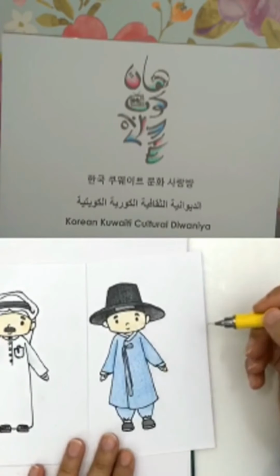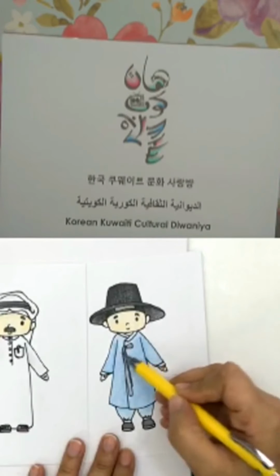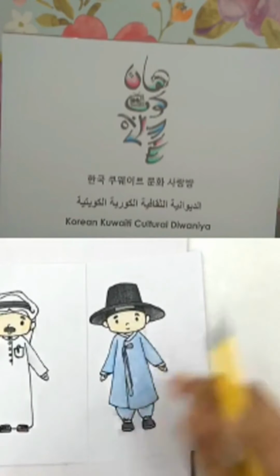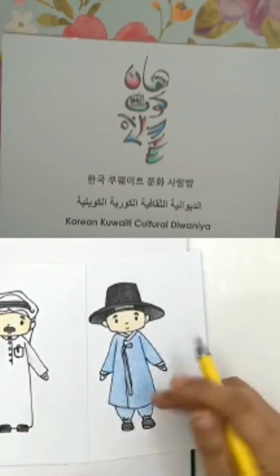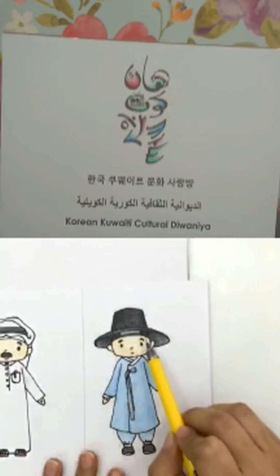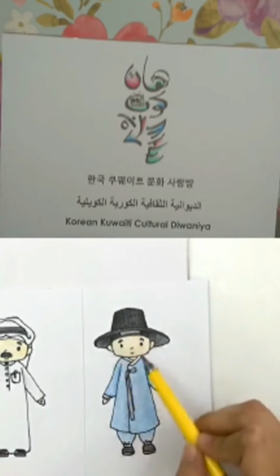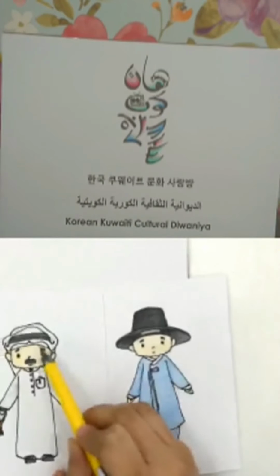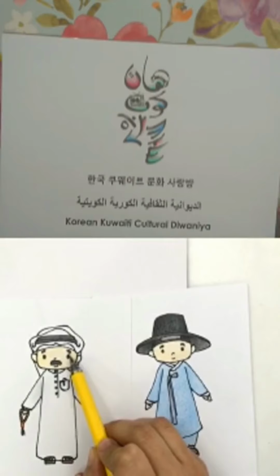This is a very Korean trademark, the Korean bow. It's like a single bow. In Kuwait, we know it as the Carolina Herrera bow. What's similar also is that Korean men will wear something underneath their hat to hold it in place and to hold the hair. It's similar to the, what was that again? I forgot the name of it. The gahfiya. Thank you for being Kuwaiti and telling me.